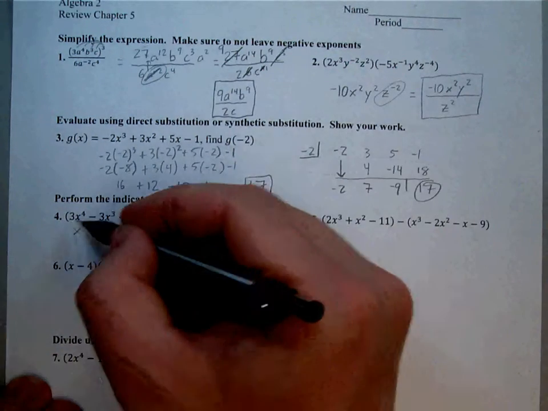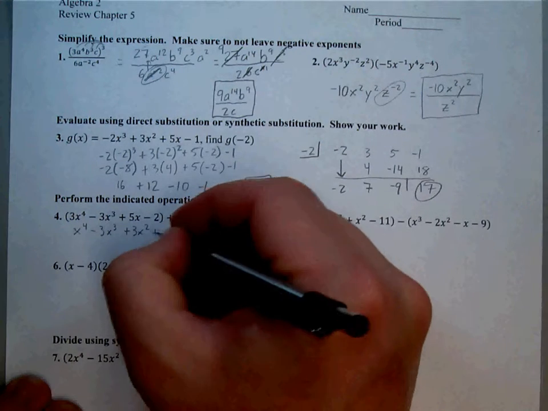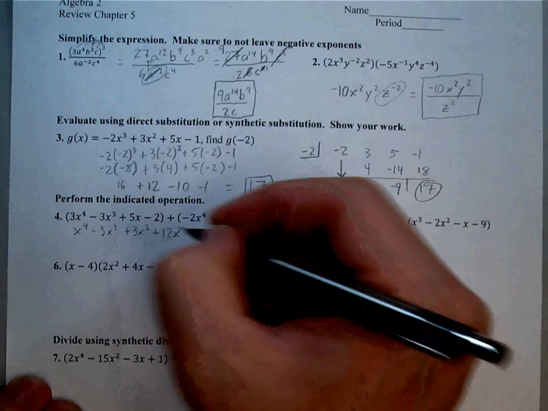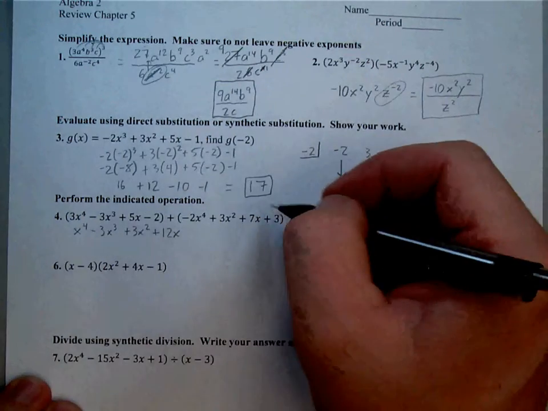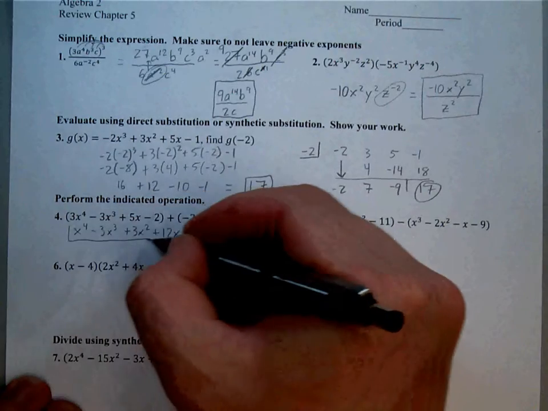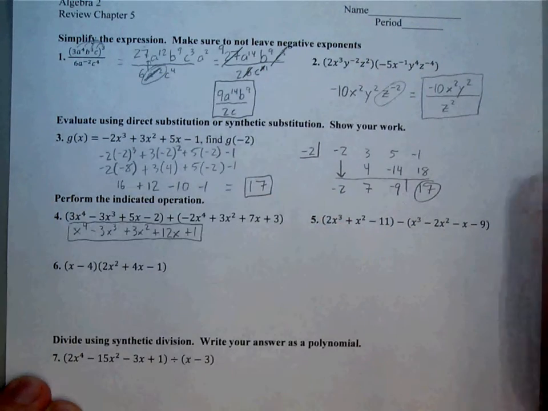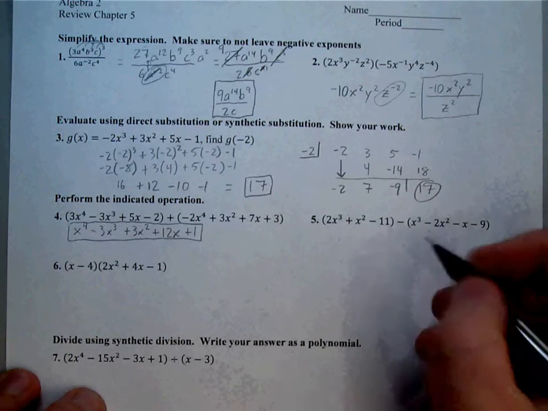Now I'm looking for x. So 5x in the first set, 7x in the second. Combine those together, you get 12x. For a constant, I have a negative 2 plus 3. That's positive 1. So there's our sum.